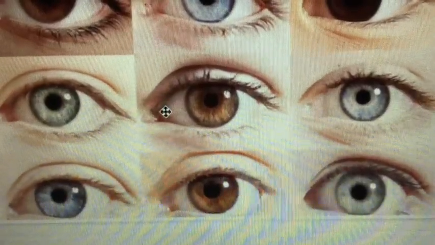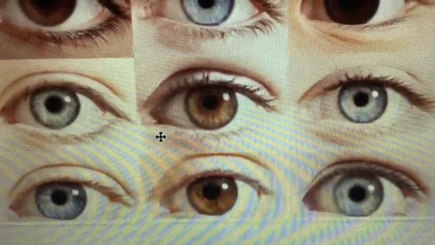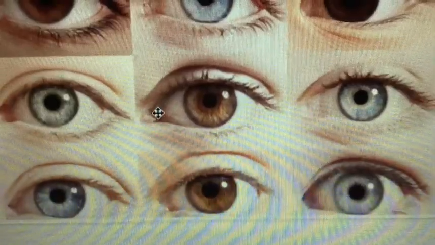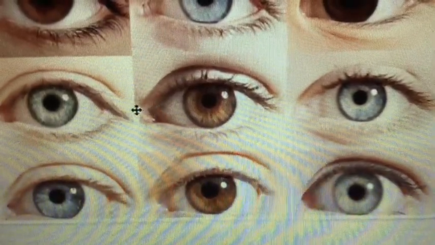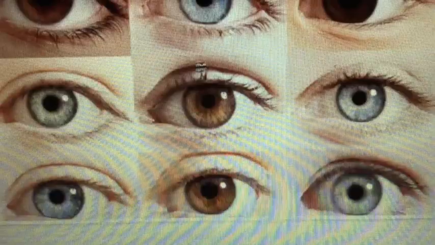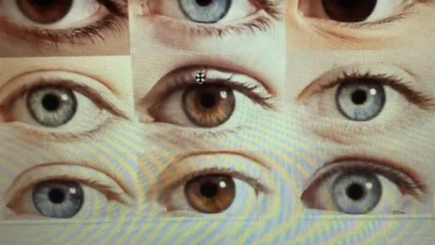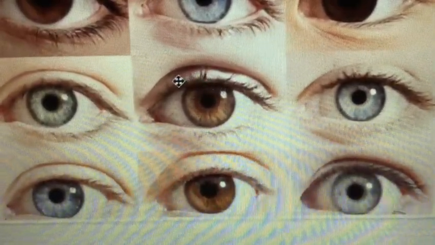Eyes are different shapes. They're not exactly the same, but some common things with them is the way the eyelid and the upper lash line lay across the iris and the pupil.